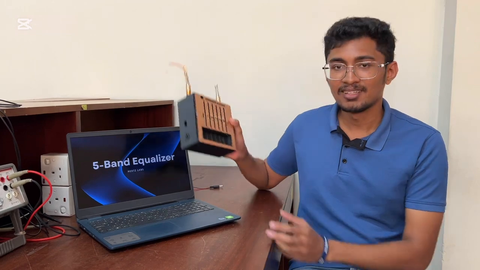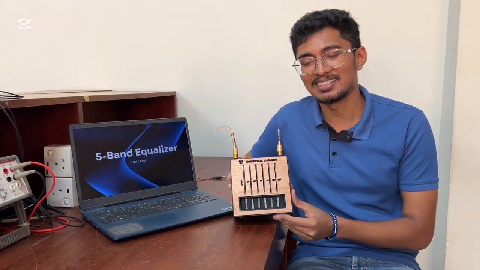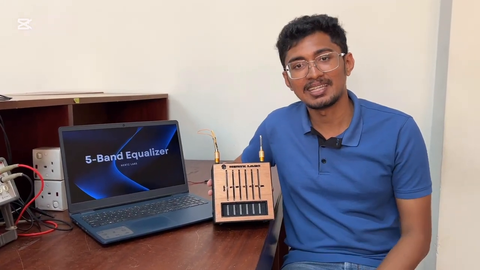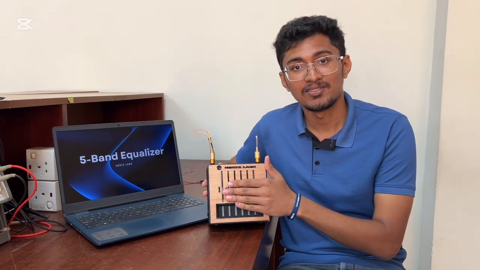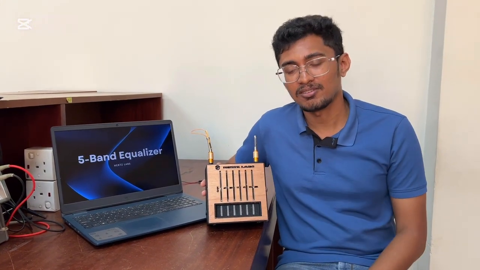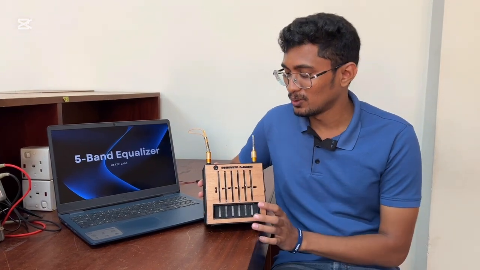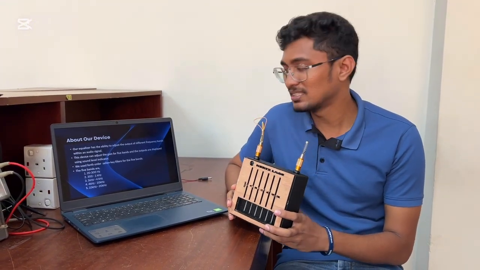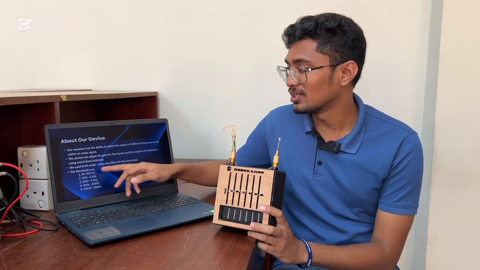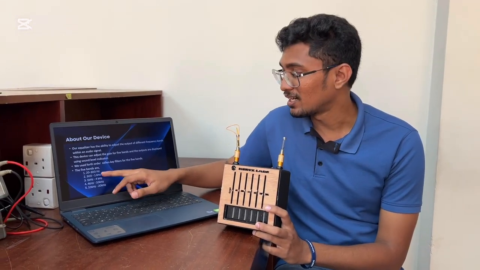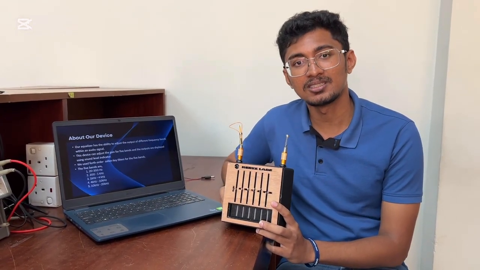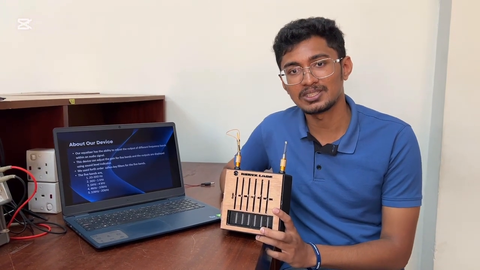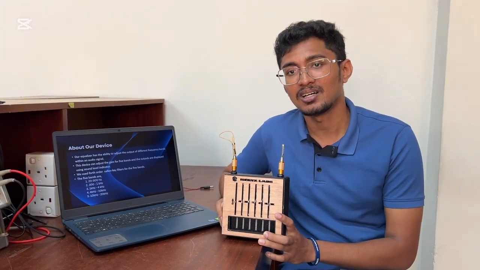So the 5-band equalizer, as the name suggests, can control the gains of individual bands of an audio source. This equipment can adjust the gains of these bands, which are 20 to 300 hertz, 300 to 1 kilohertz, 1 kilohertz to 4 kilohertz, 4 kilohertz to 10 kilohertz, and 10 kilohertz to 20 kilohertz.